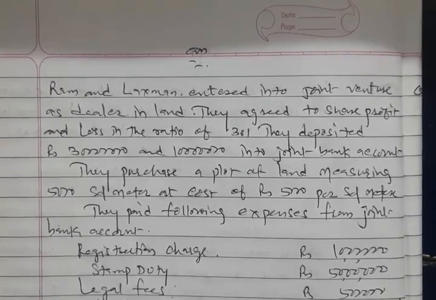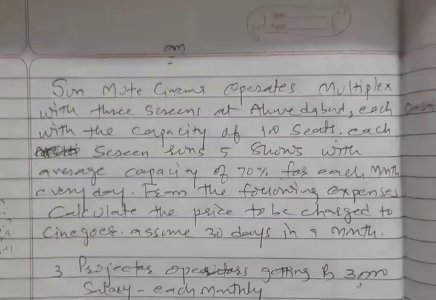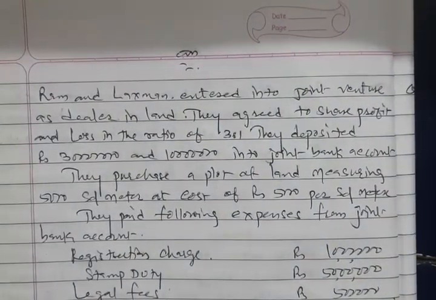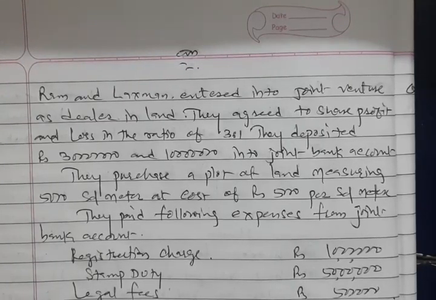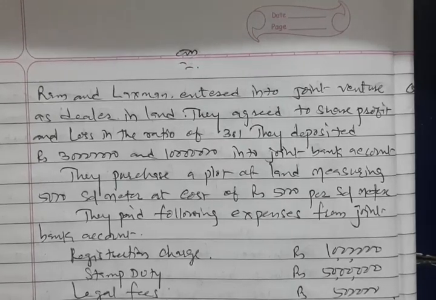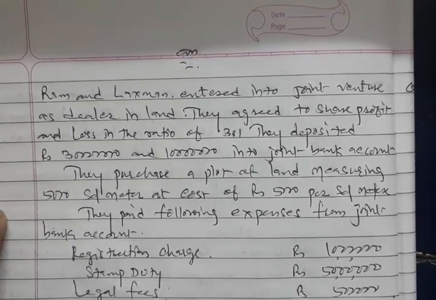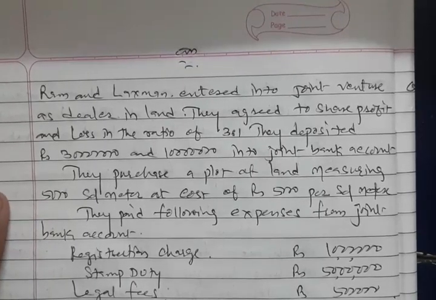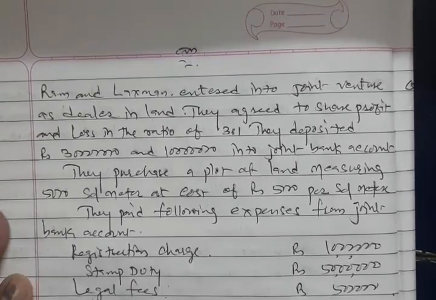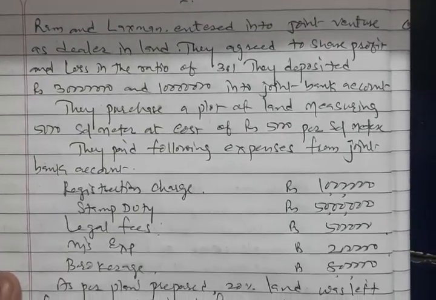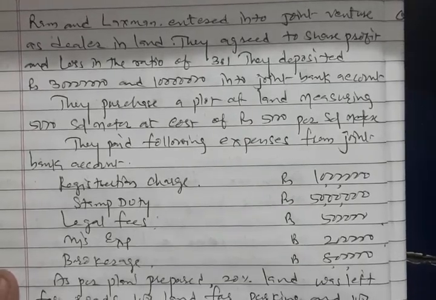In this lecture, I will explain a sum of joint venture in accounts. As you can see, the question here is that Ram and Lakshman entered into a joint venture as dealers in land. They agreed to share profit and loss in the ratio of 3:1. They deposited 3 crore and 1 crore into a joint bank account. They purchased a plot of land measuring 5,000 square meters at a cost of rupees 5,000 per square meter.